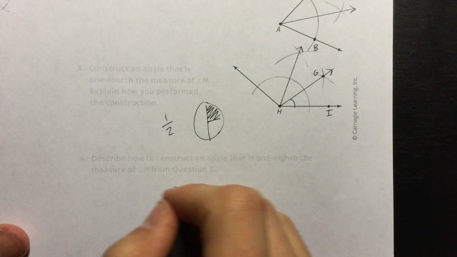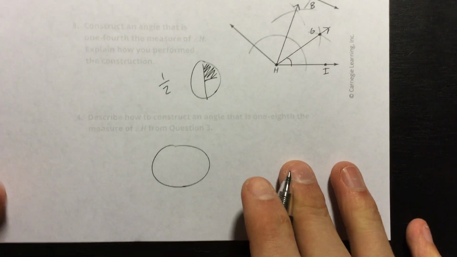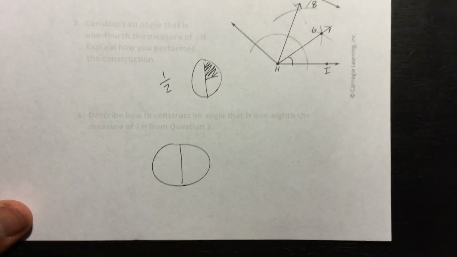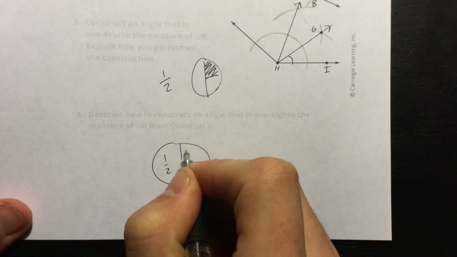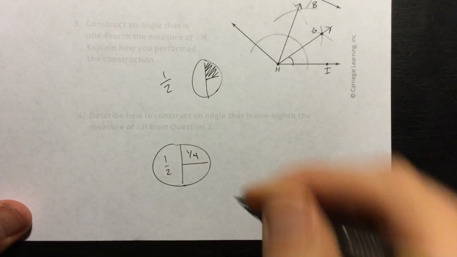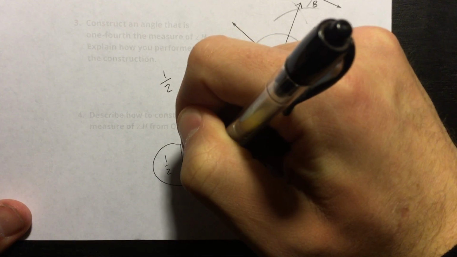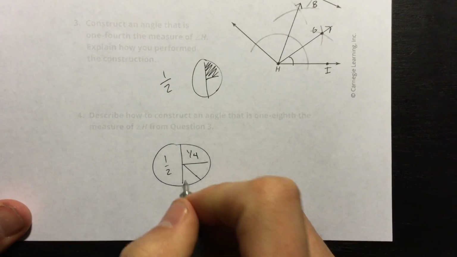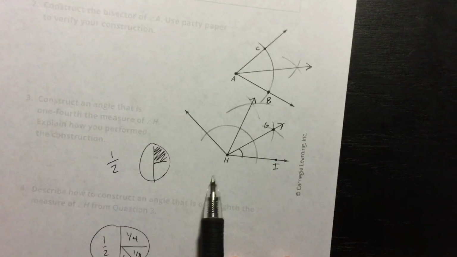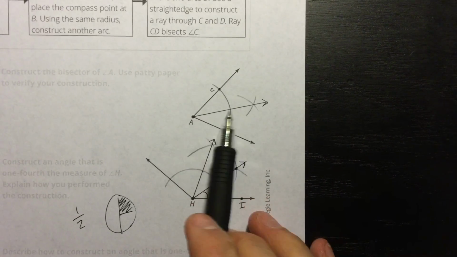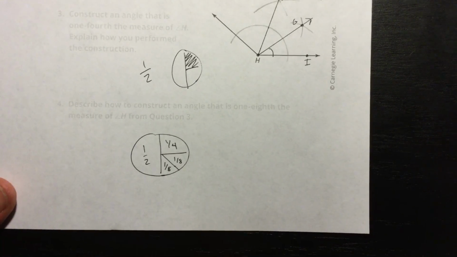Well, if I'm going to start with my pizza example, if I take 1/2 of it, this is 1/2 and 1/2. If I half my half, that leaves me with 1/4 and 1/4. And then if I half my fourth, now that leaves me with 1/8 and 1/8. So I would need to do this same process that I did. I bisected once here, I bisected twice here. If I bisect 3 times, that would leave me with an 1/8.